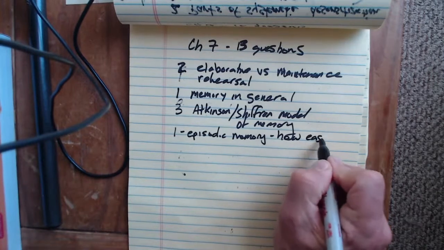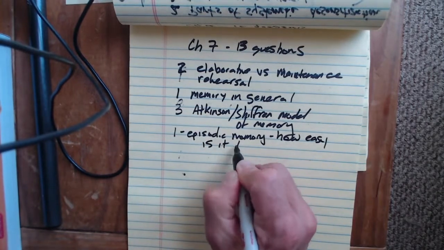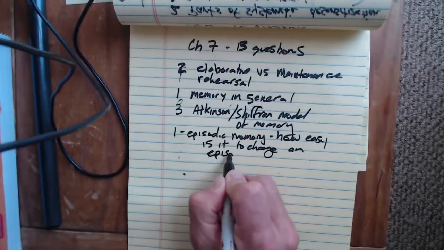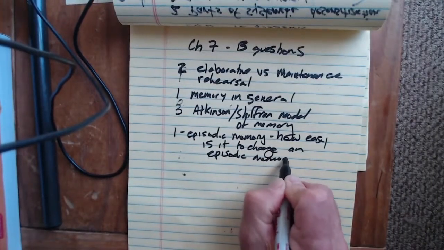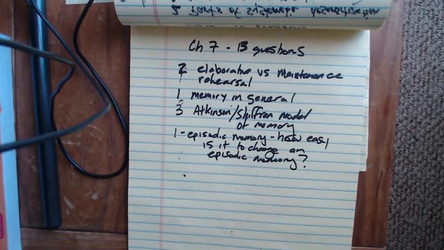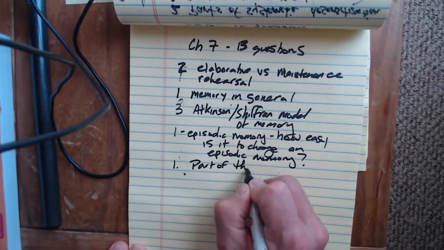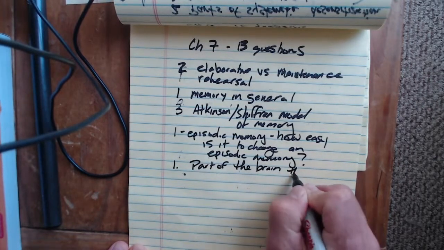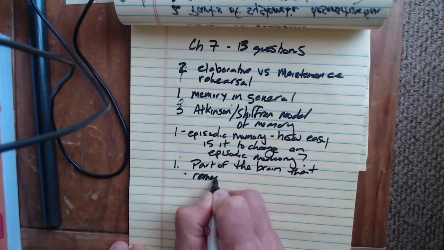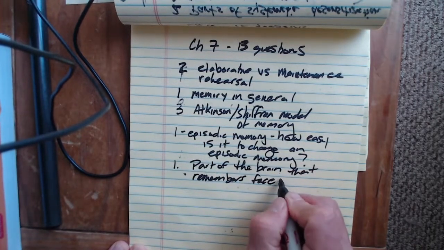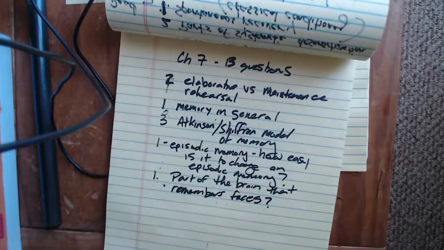How easy is it to change an episodic memory? Part of the brain that remembers faces. Can anybody tell me what part of the brain it is that remembers faces?